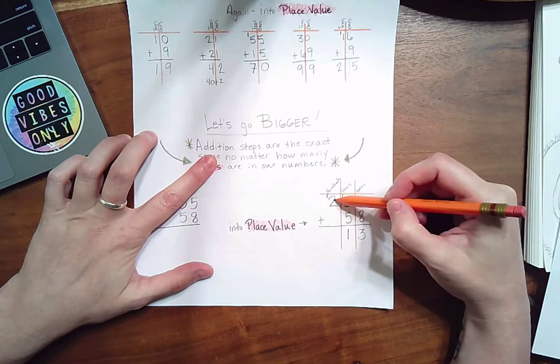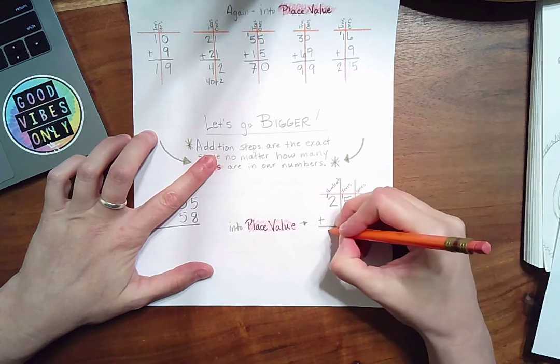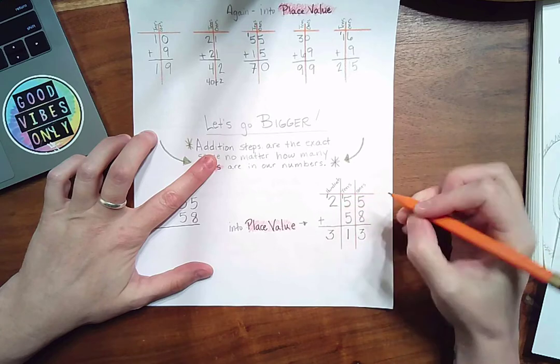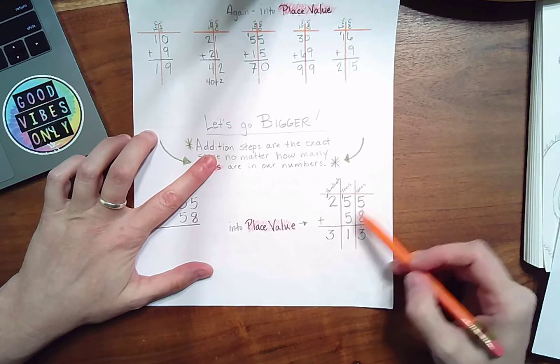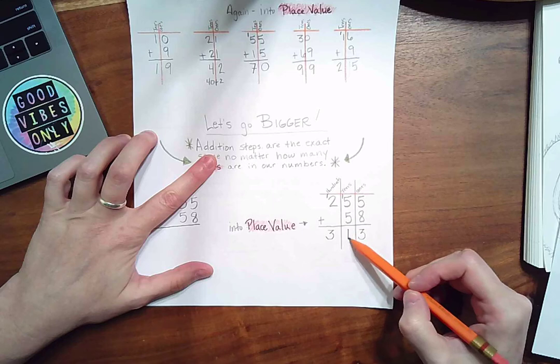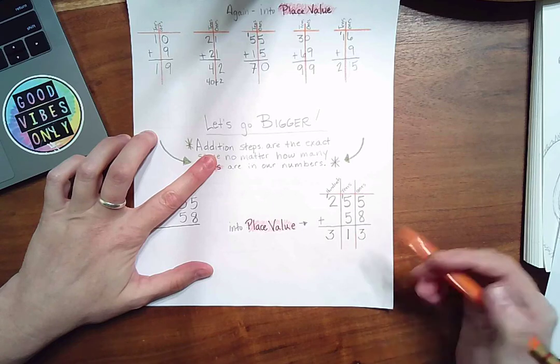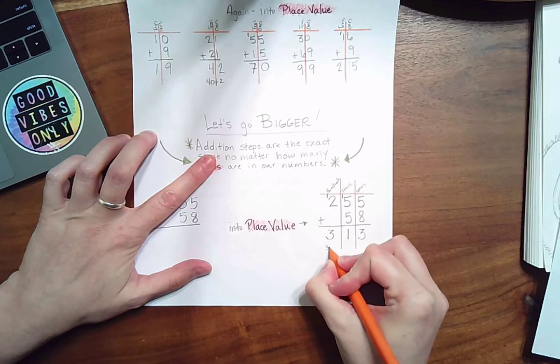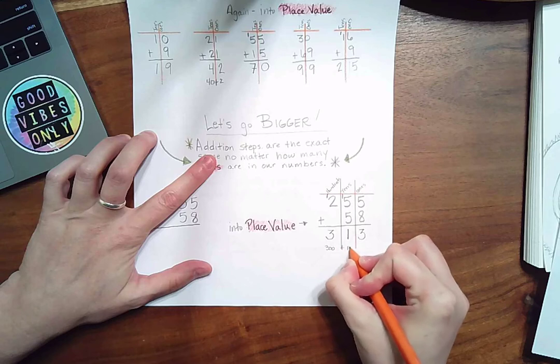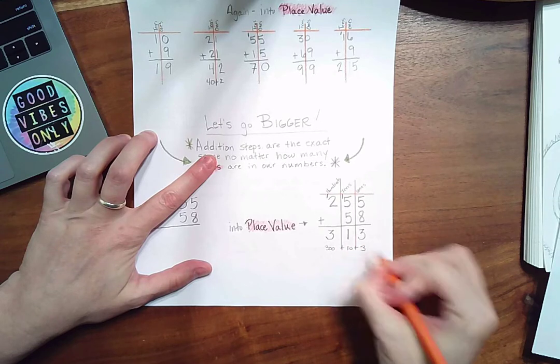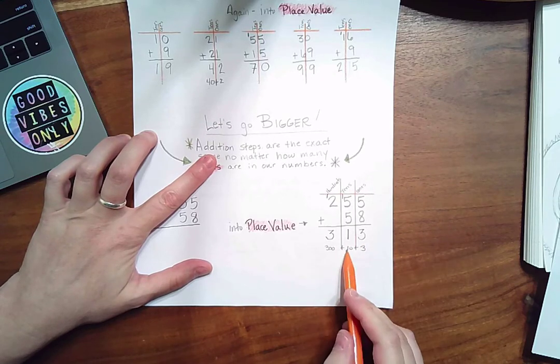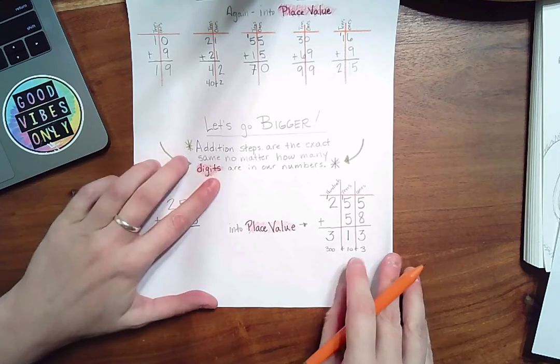Okay, so here we go. 100 plus 200 is 300. That's right. So 255 plus 58 is 313. And if we broke that down into expanded form, that's 300 plus 10 plus 3. And so we can double check and make sure that we're right.